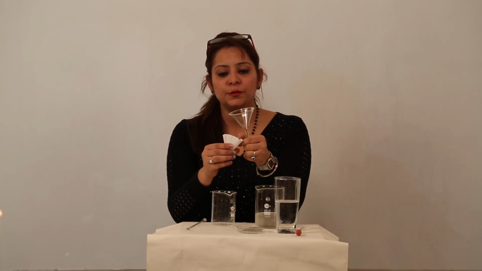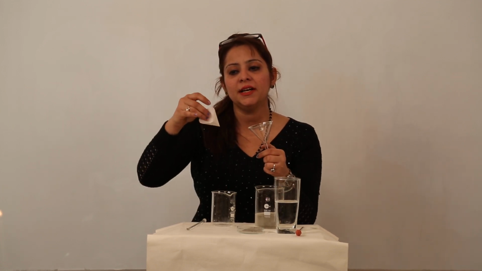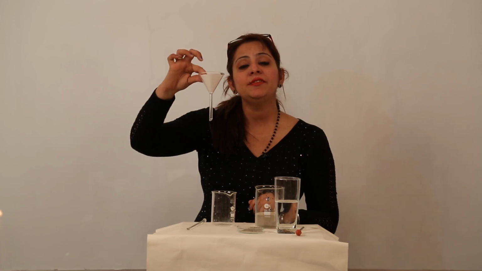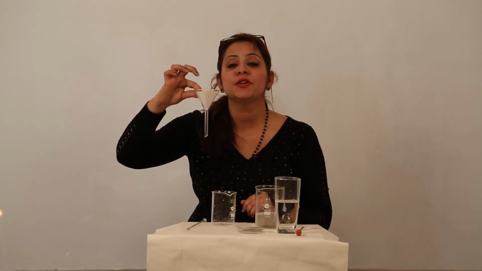So we can use it in this way. Before we use it, we have to make a filter paper of this shape and adjust it accordingly in the funnel, like this. This filter paper has minute pores in it, which will not allow the sand particles to flow through it.